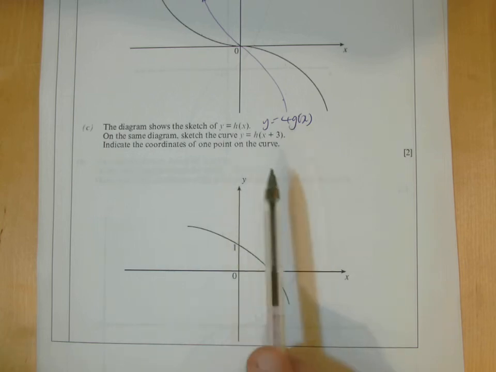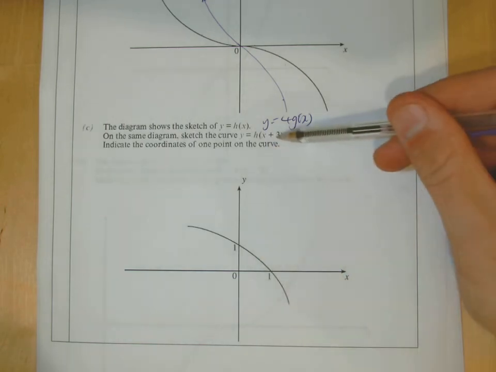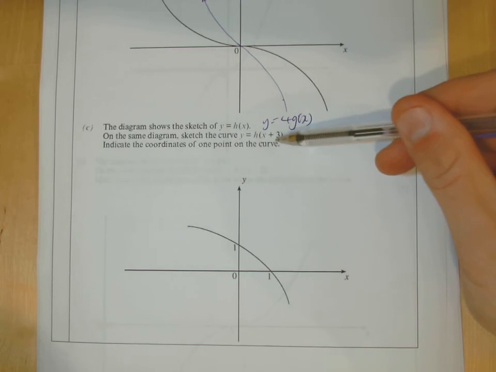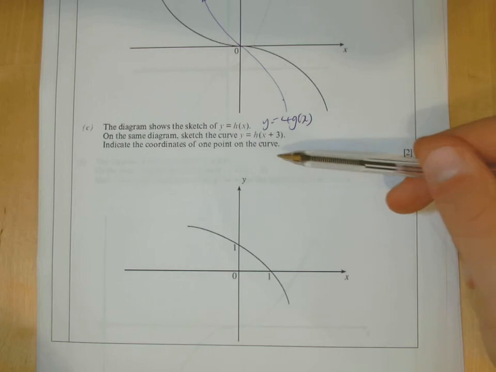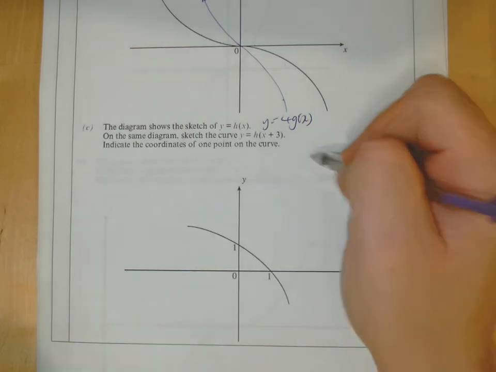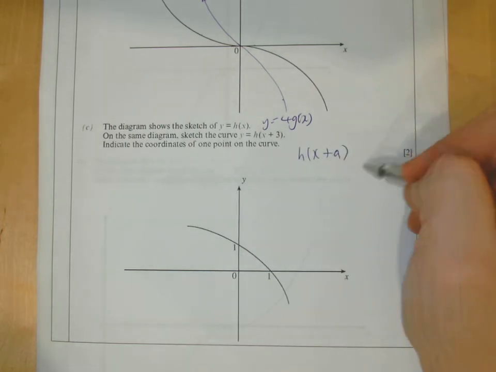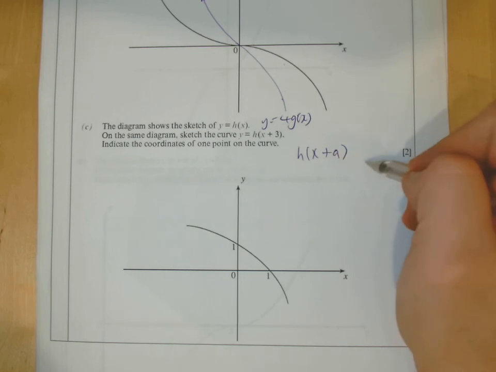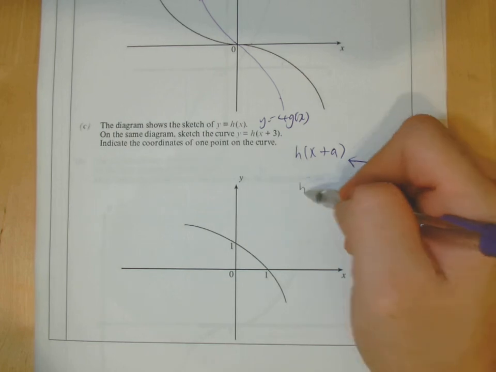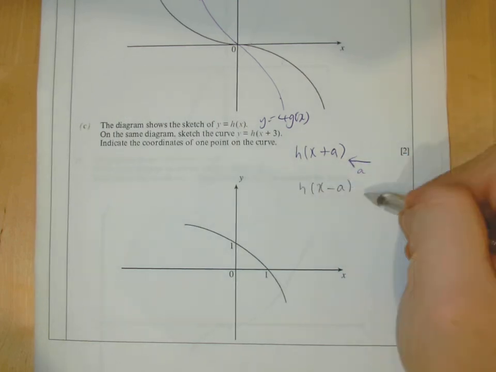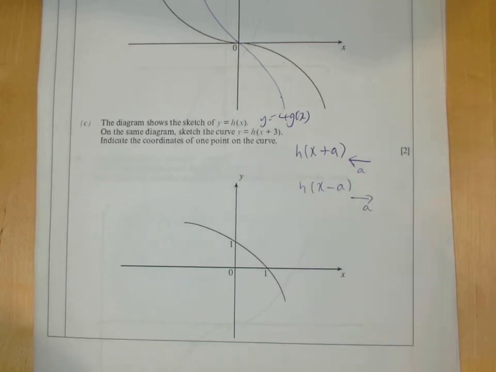But what's really fascinating about this is, if it says add 3 to the x in here, you do the opposite. So you actually take away 3. So you actually move it in the opposite direction, and that's so important to remember. So in general, if a is a number, because it's positive there, you actually shift it in the negative direction by a. And if it was minus a, you do the opposite. You'd move it this way, in a positive way.